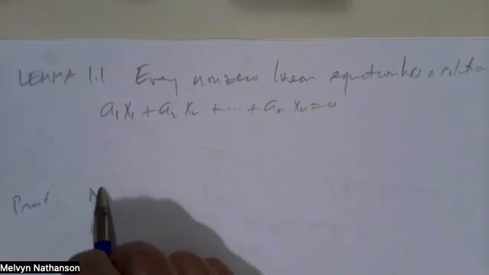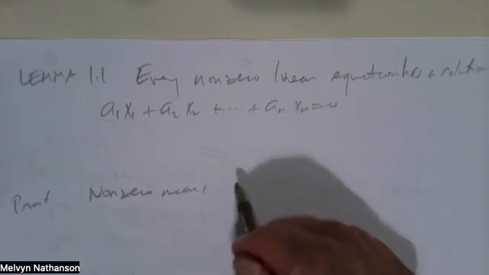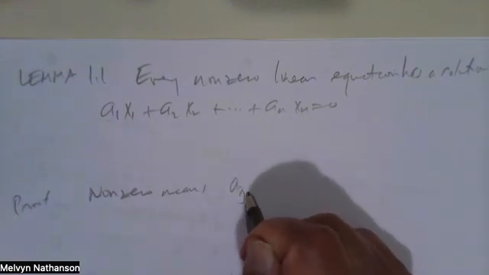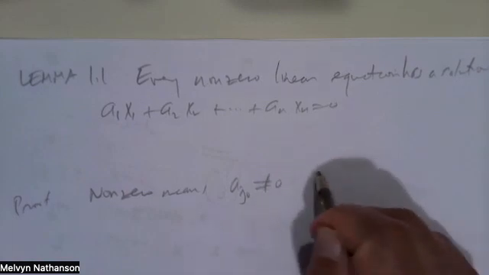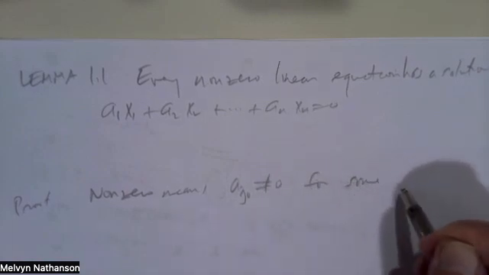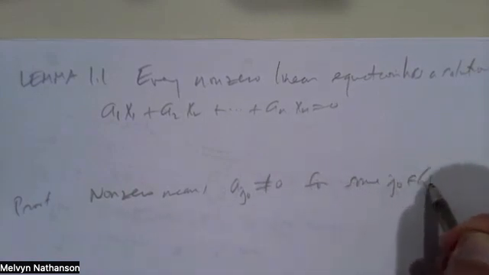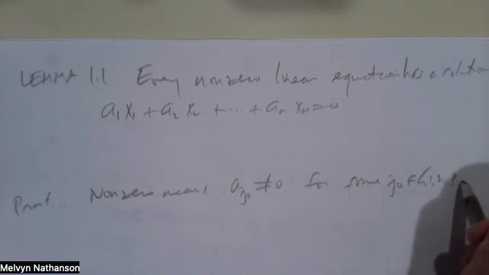Non-zero means, let me start to write the proof here, because there'll be more to this lemma, that some coefficient is different from 0. It means that a sub j naught is non-zero for some j naught in the set of numbers from 1 up to n.